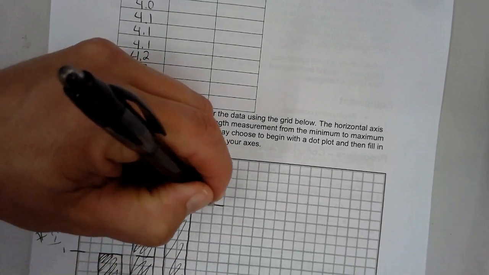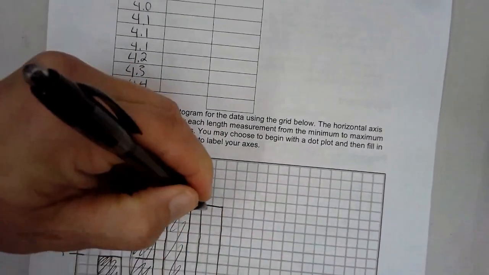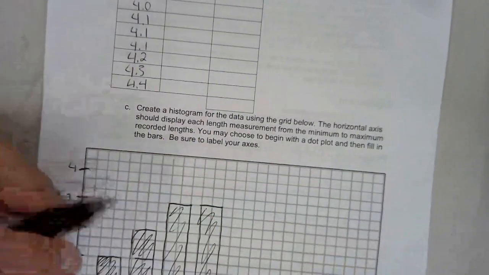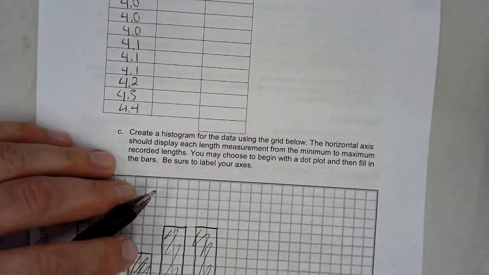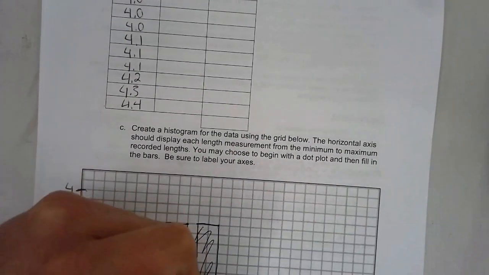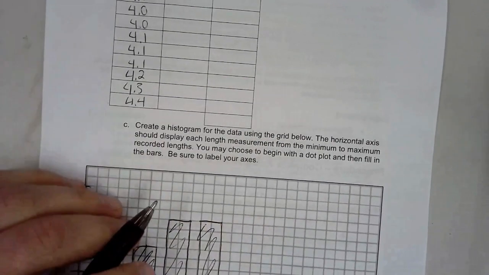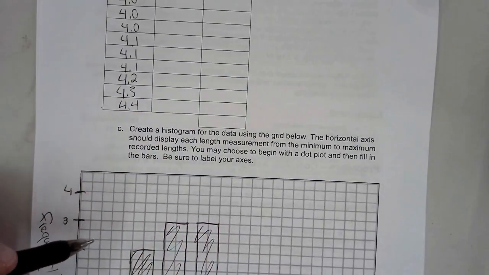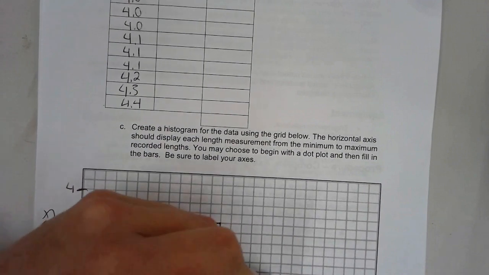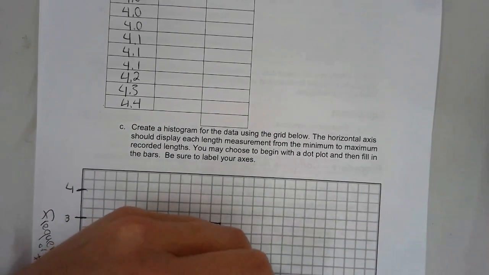So I would go up to the same amount. And then 4.2, I see I have 1 of those. So I'll go up to the 1. And then 4.3, I have 1 of those. And 4.4, I have 1 of those.